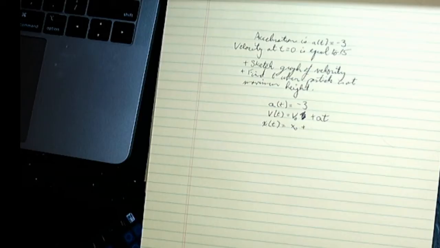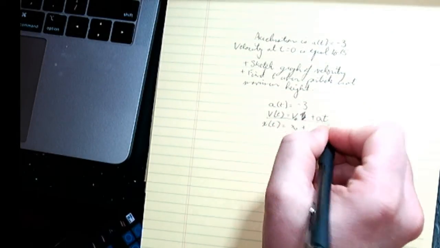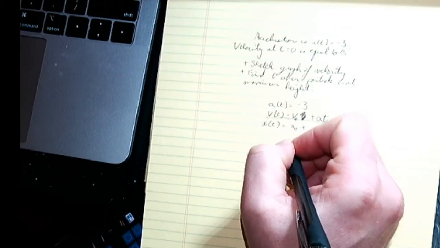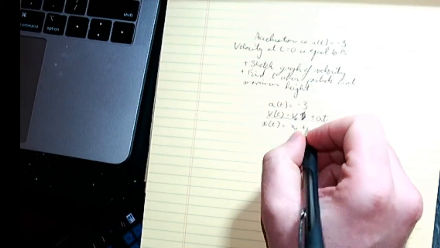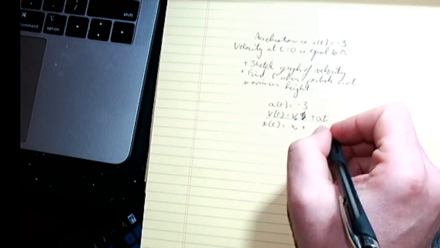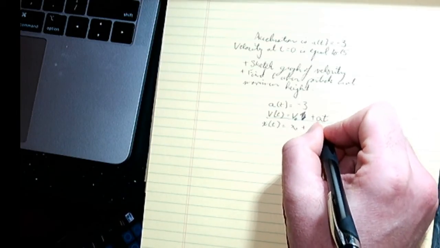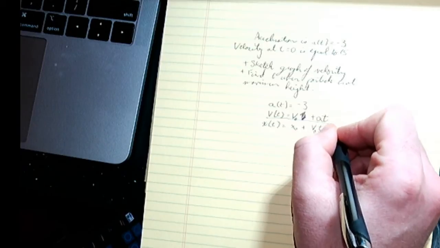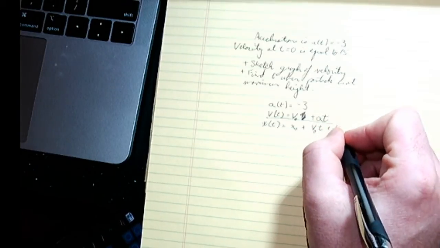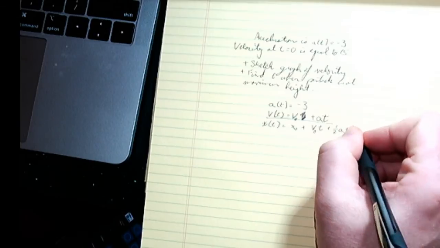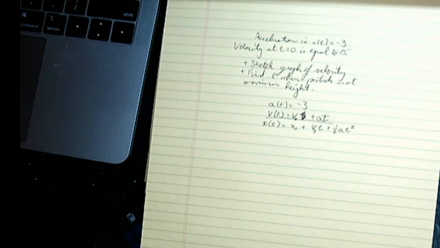The velocity is the initial velocity plus a times the time. And then the position is the initial position plus the velocity at time 0 times time plus 1/2 times the acceleration times time squared. You'll notice these are the three simplest functions we know about.